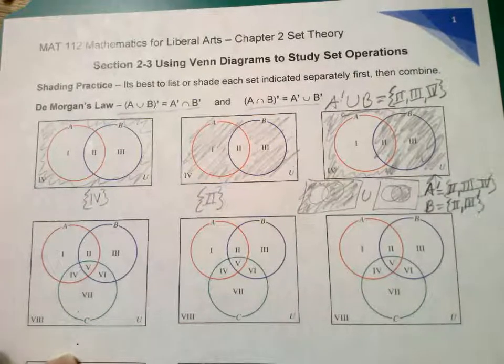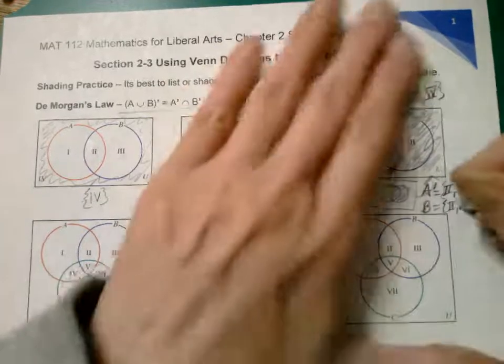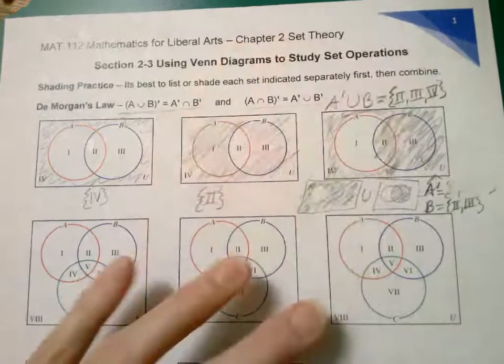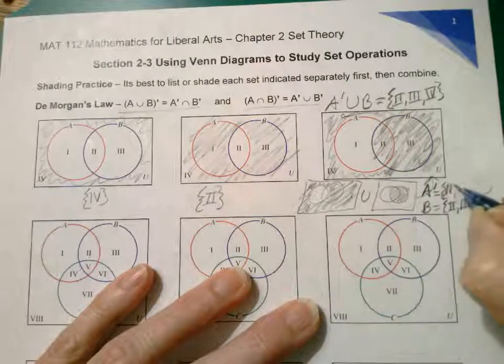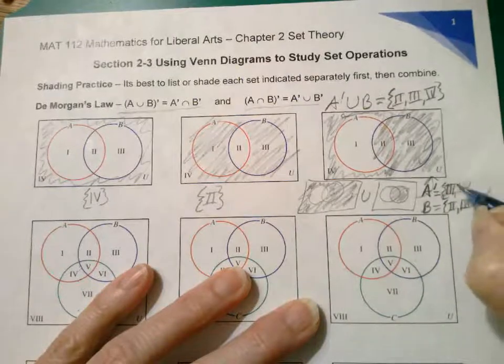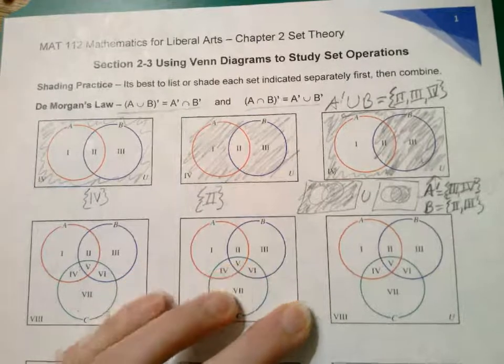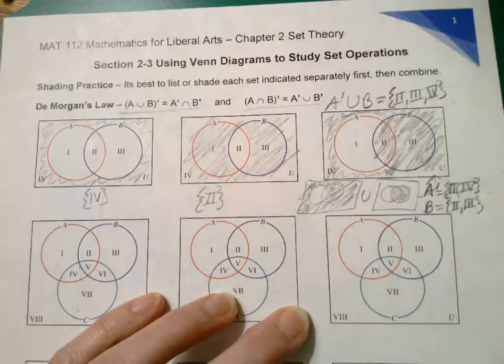Oh, wait. Yeah, not, okay, wait a minute, think about it. Not A, oops, I shouldn't have put the 2 in there. That's the problem. I'm thinking. It's not A is 3 and 4. Okay. Therefore, a union of these sets would be 2, 3, 4, and don't write the 3 twice.